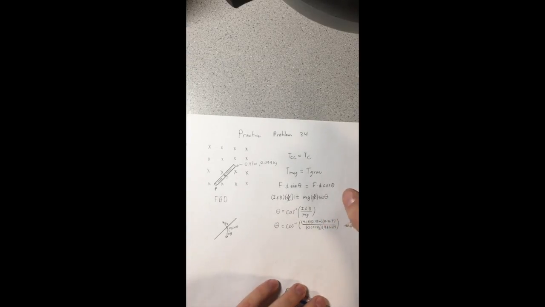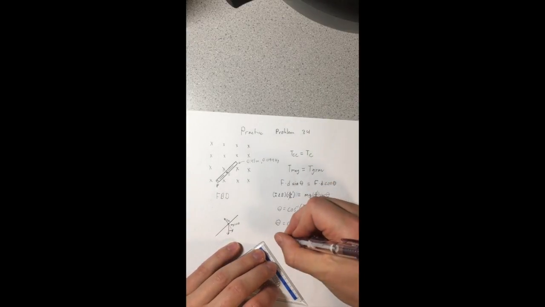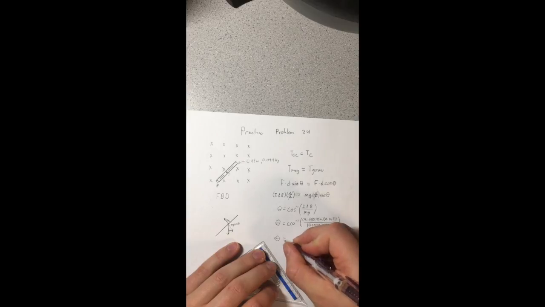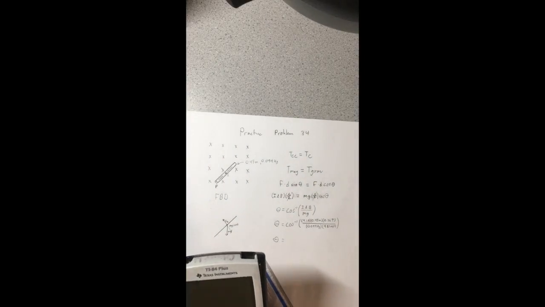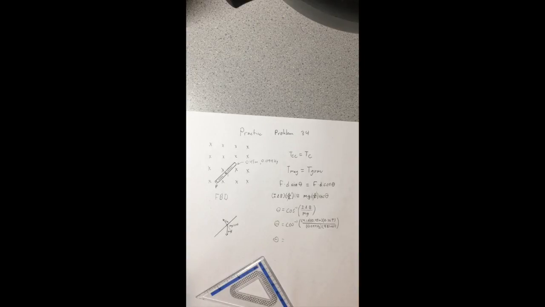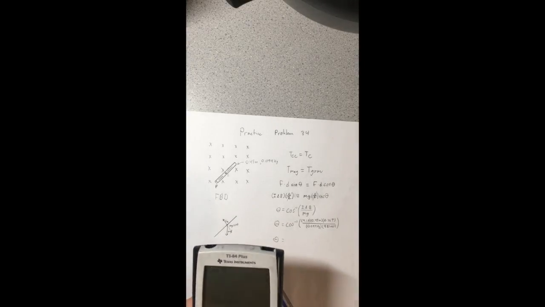And this should give us our value for theta. So let's plug this into my calculator really quickly. So here we go. We have inverse of cos.